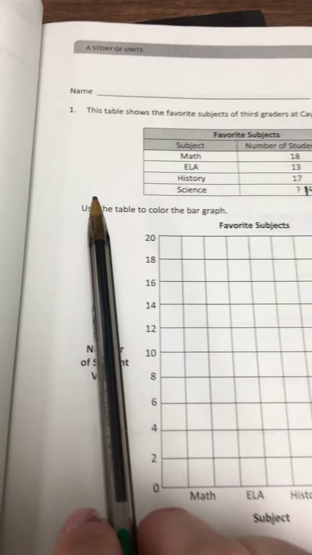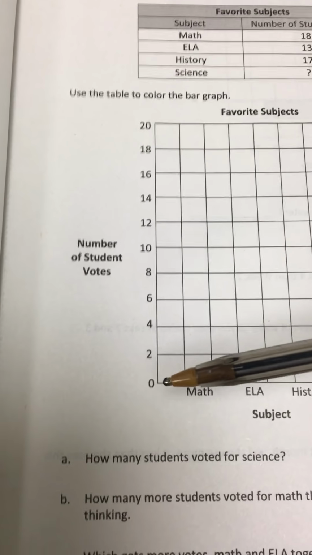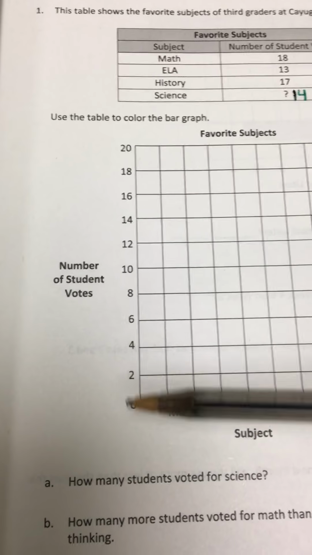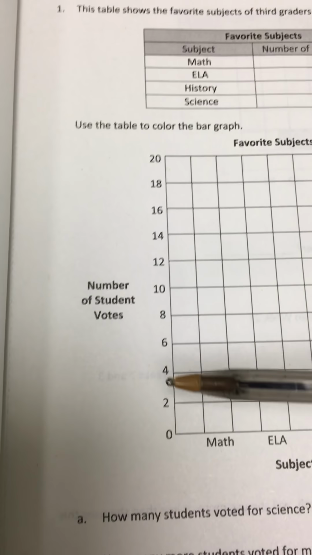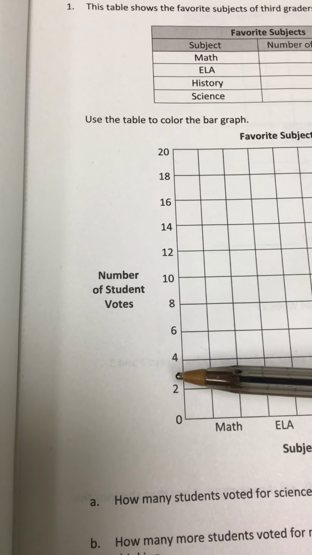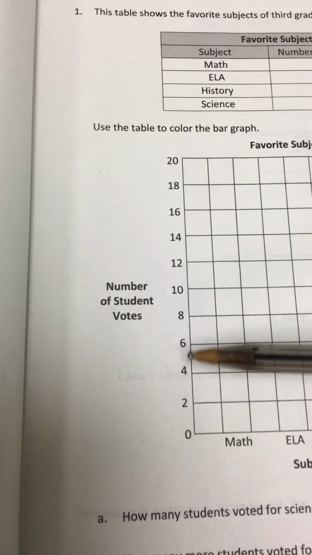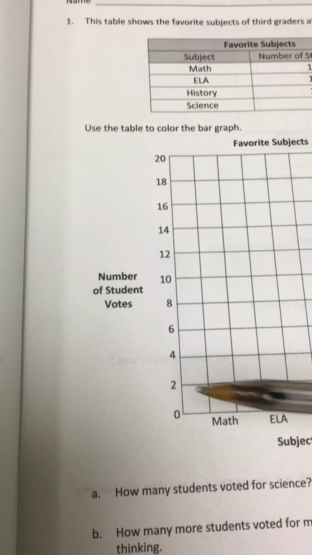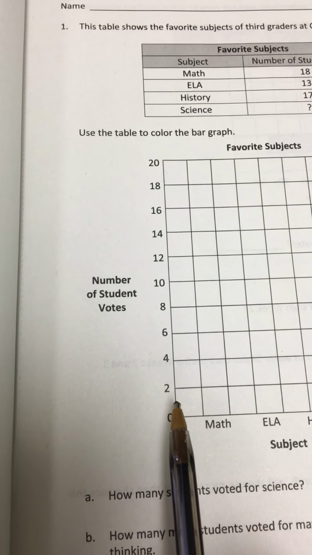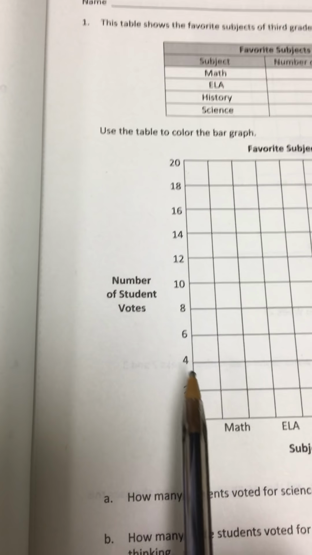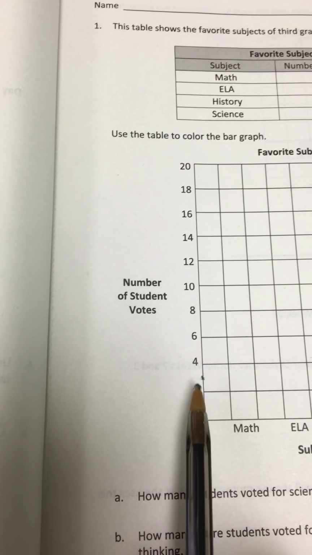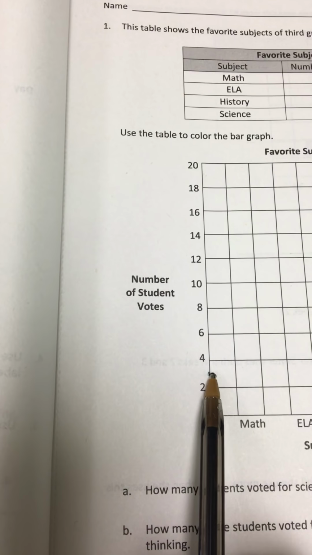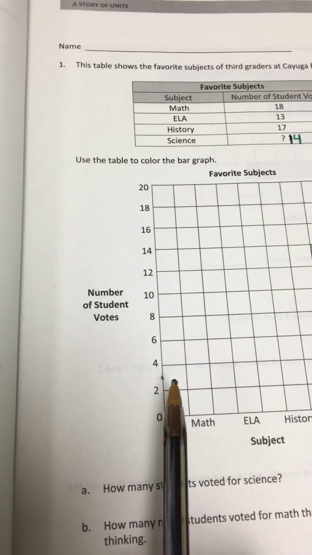Okay, let's go down. It says we're going to use the table to color the bar graph. The very first thing I always want you to do when you're looking at bar graphs is look along this side over here to see what it's counting by. This one, 0, 2, 4, 6, is counting by 2s. That will help you realize that if something stops halfway in between 2 and 4, that would be 3. That's where it will come in really handy.